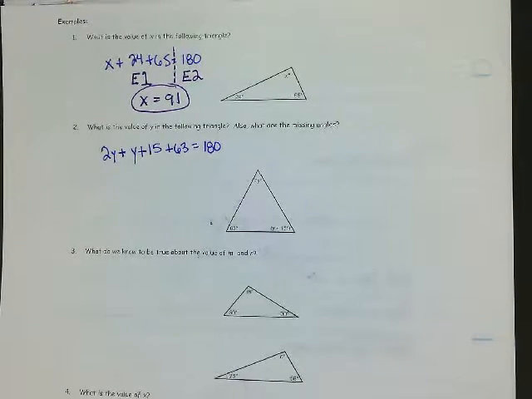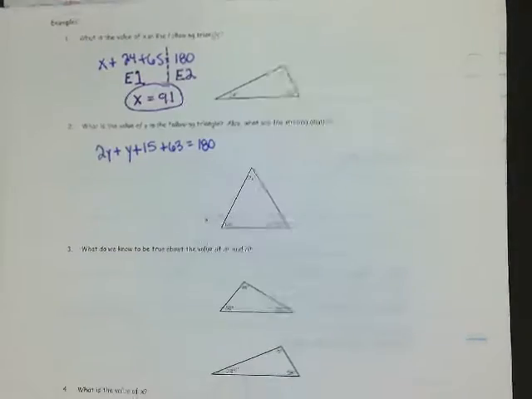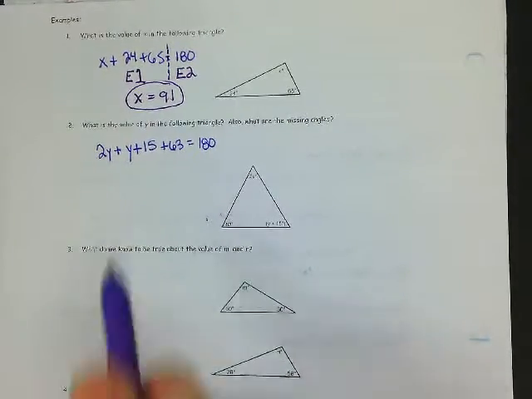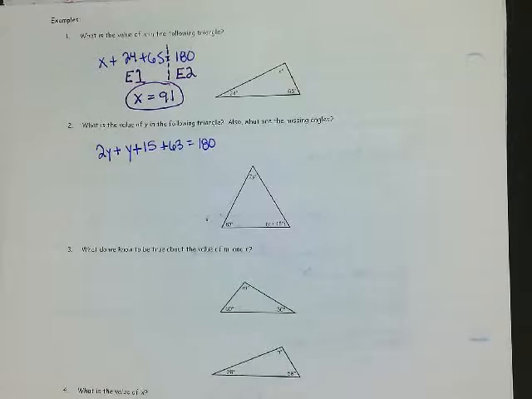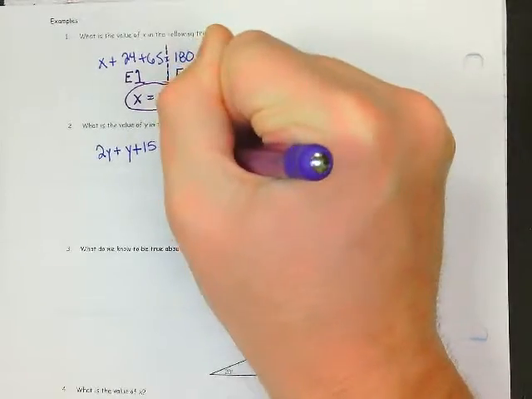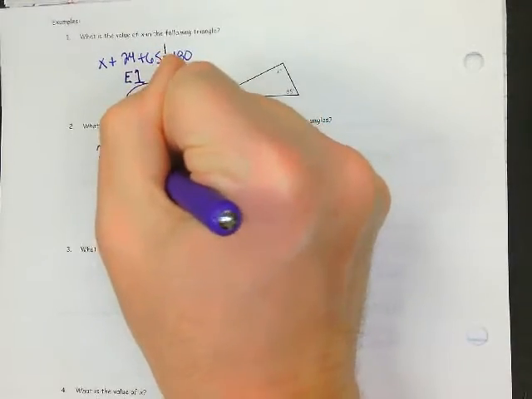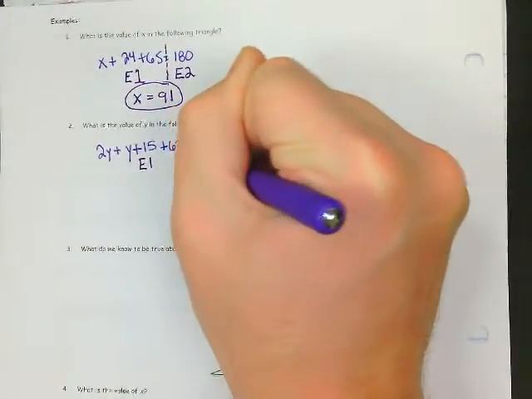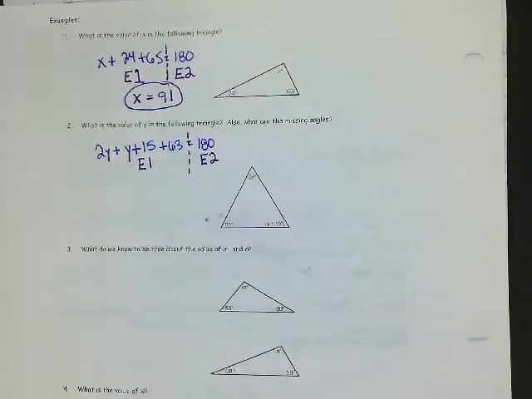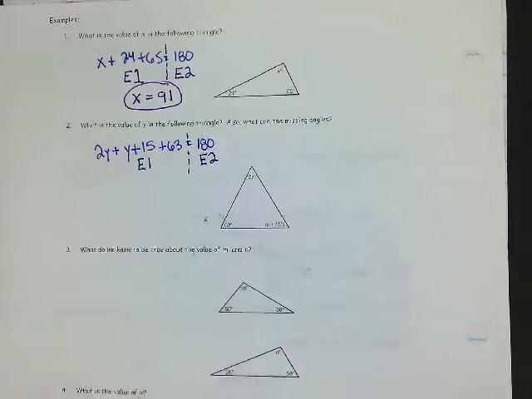Now, if you want to, you can solve it by combining the 2y and the 1y and getting 3y, and then 15 plus 63 gives you 78, and then solve it that way if you want to. I'm okay with that, but just to save yourself a little bit of time, I'm going to draw a line between my equal sign. The left-hand side will be E1. The right-hand side will be E2. Okay?